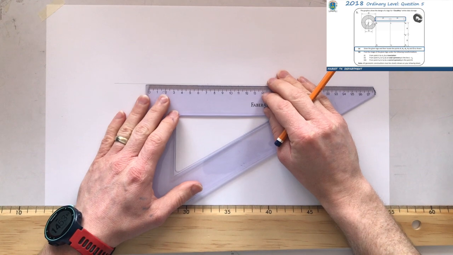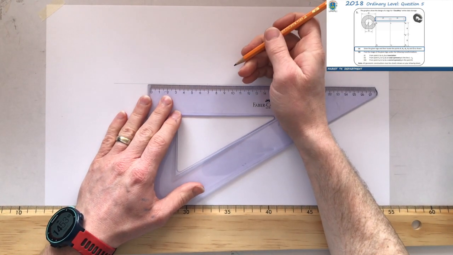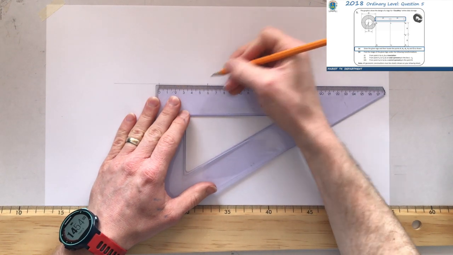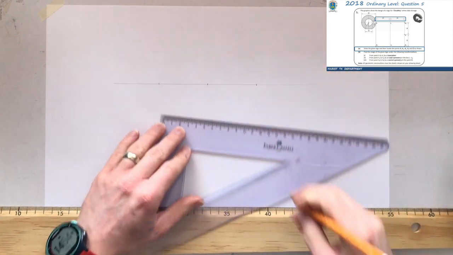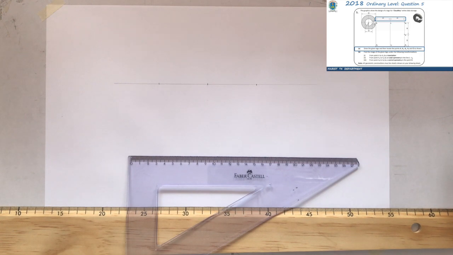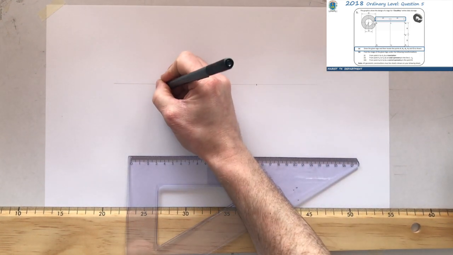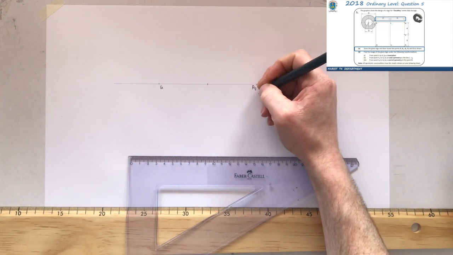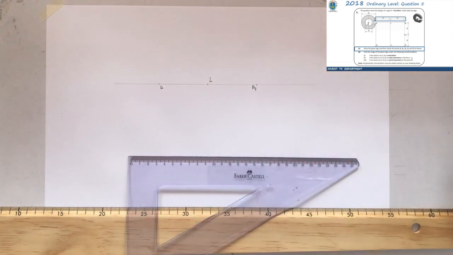So I'm actually going to mark off the two 60s in the same go. We're going to mark off our 60 and then our next 60. That's already going to give me point A here and A3 over here, and it's also going to give me point L up here.